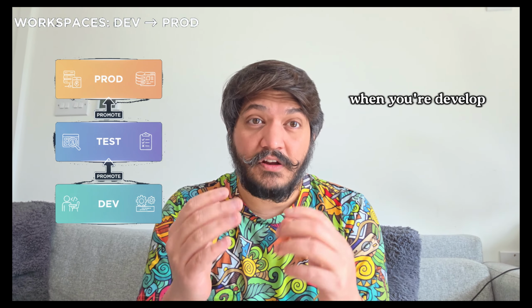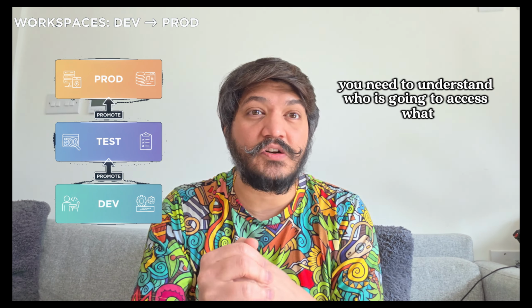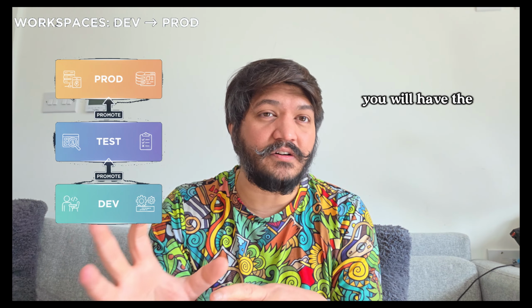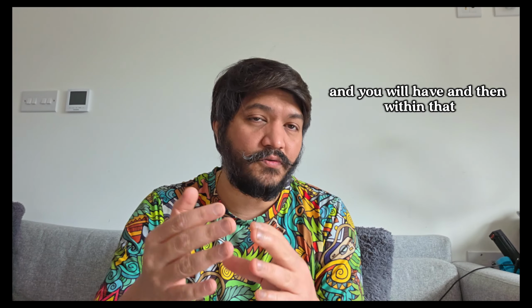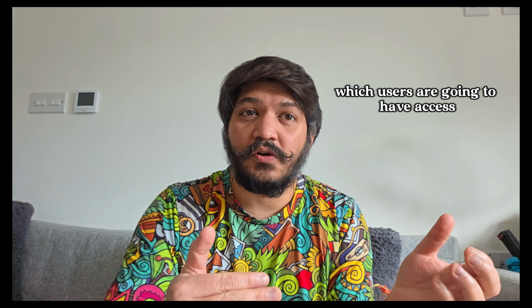Again, when you're designing these workspaces with your domains, you need to understand who is going to access what. Data engineers will be only accessing the data workspaces. You can create your own ETL workspace where you are only going to ingest. You're only going to use data pipelines and notebooks. So you can keep the orchestration separate from the data layer, and then within that, decide which users are going to access data from these workspaces and so on. So this is very crucial.